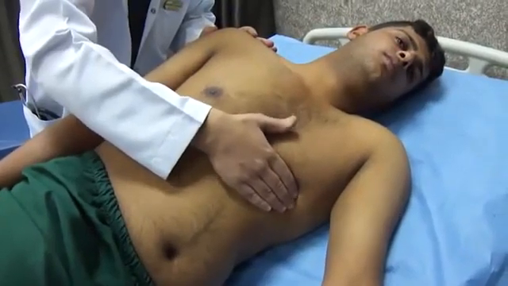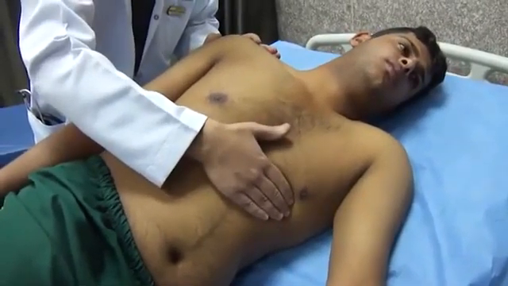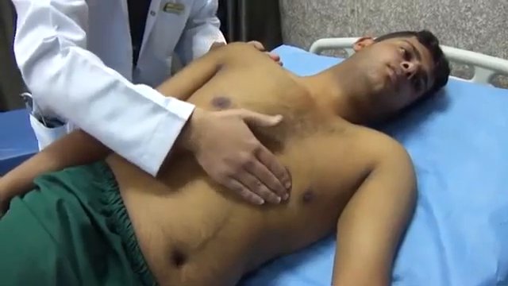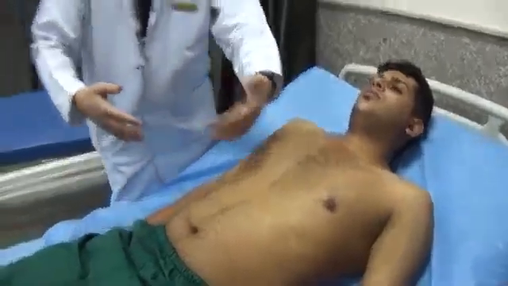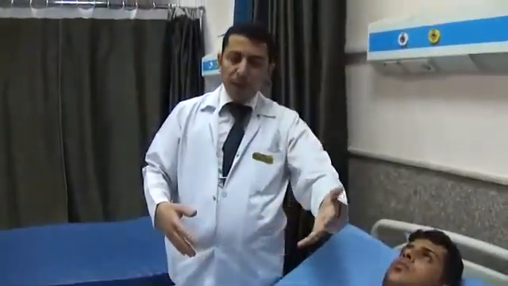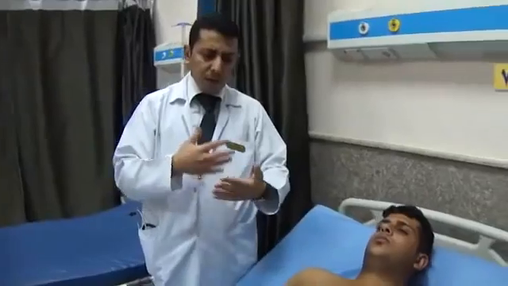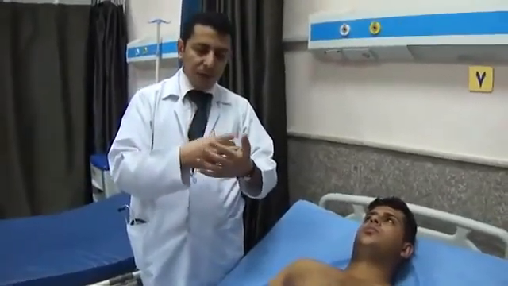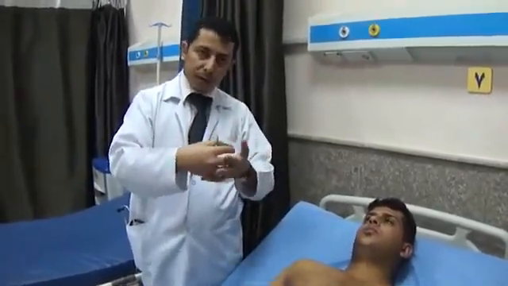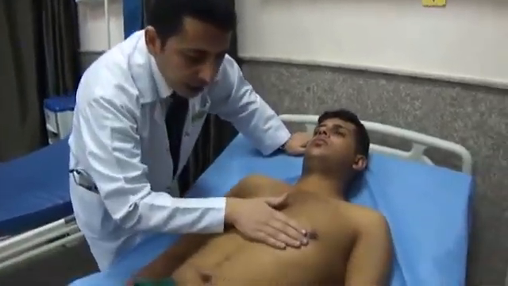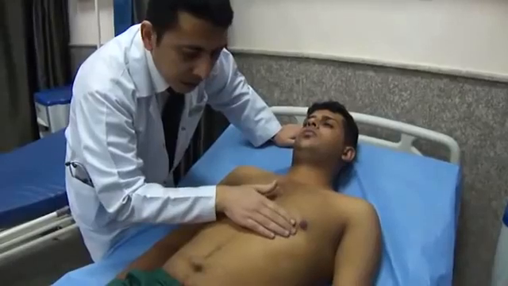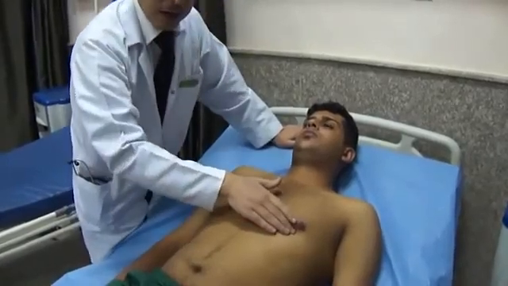By this maneuver we can really detect the apex beat. I ask the patient to turn into the lateral position because the cardiac apex becomes closer, more proximal to the anterior chest. If I have detected the apex beat here, I have to give a character for it.